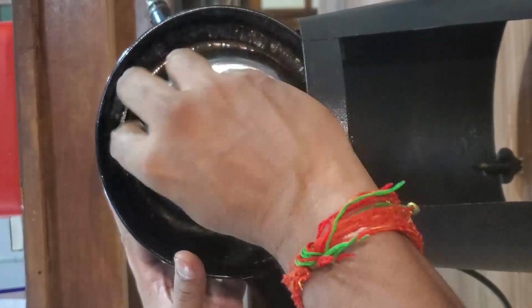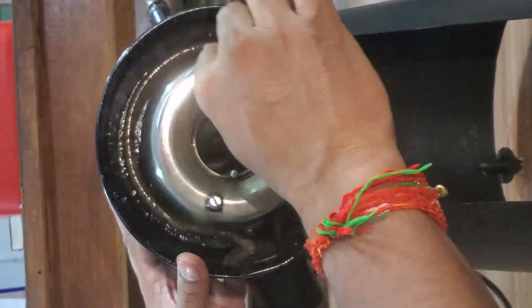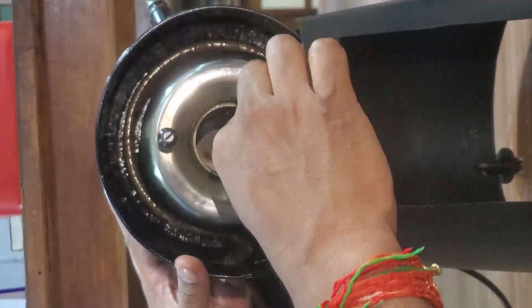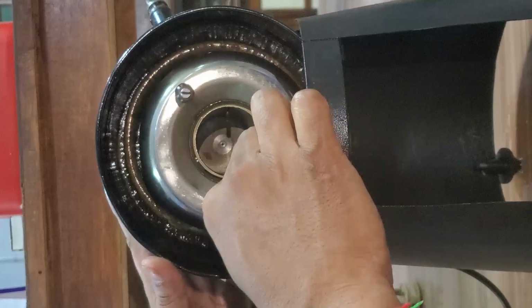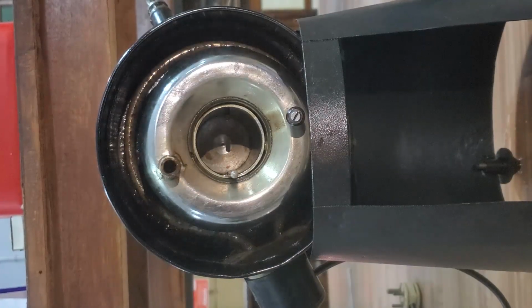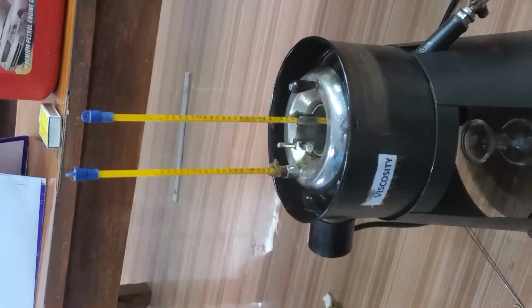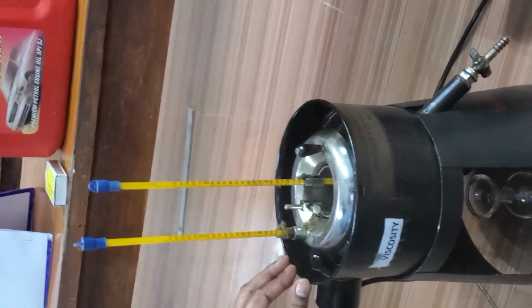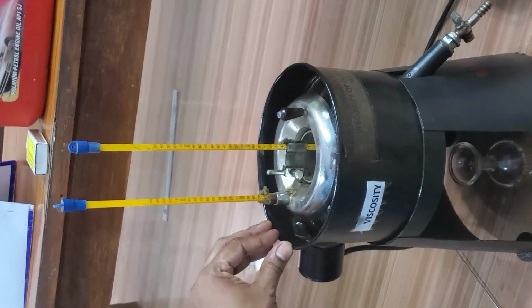See, like this it will determine the temperature of the water. So it is the apparatus Redwood viscometer 1.